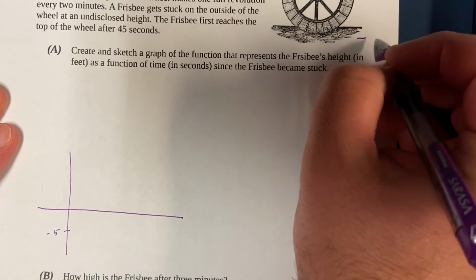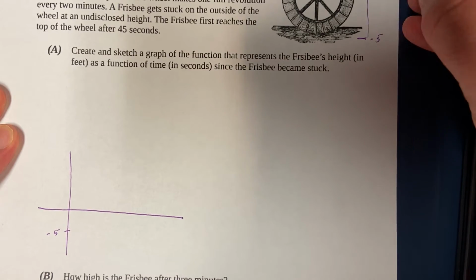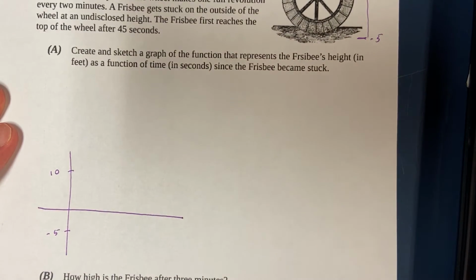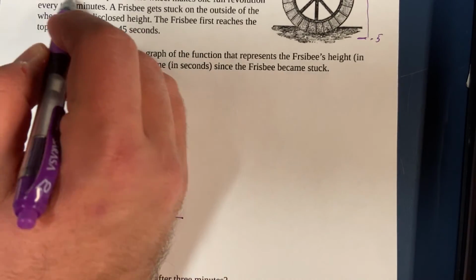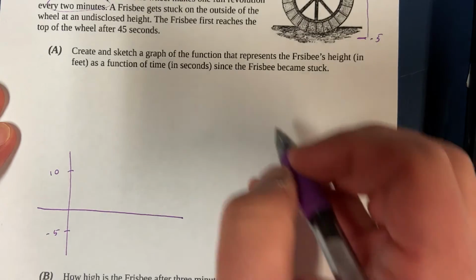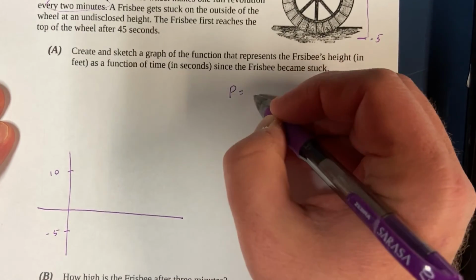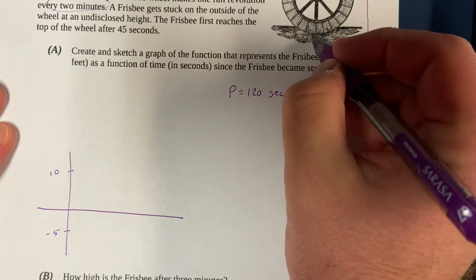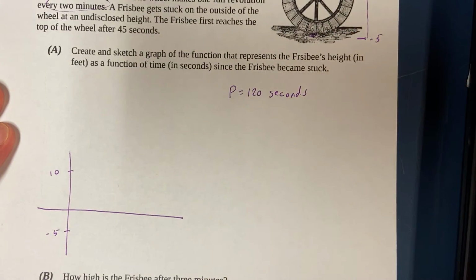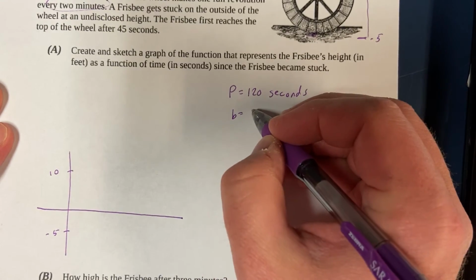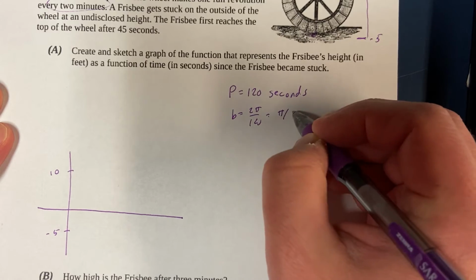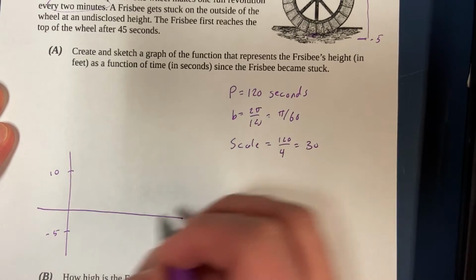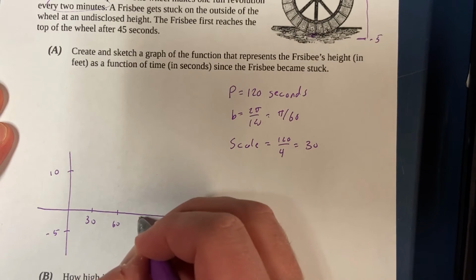If it has a diameter of 15 feet, that means the highest it's going to go is 10. So 10 is about here proportionally, so I'll put a mark there for 10. My x-axis scale, if it makes 1 revolution every 2 minutes. Well, let's take a look at that in a little more detail now. 1 revolution every 2 minutes means the period is going to be 120 seconds, because 1 revolution is the period. It's how long it takes to get from one point and then back again when it makes a full revolution. My b value, therefore, is going to be 2 pi over 120, so pi over 60. And my scale is going to be 120 over 4, which is 30. So that means I'm going to scale this by 30 along the x-axis.